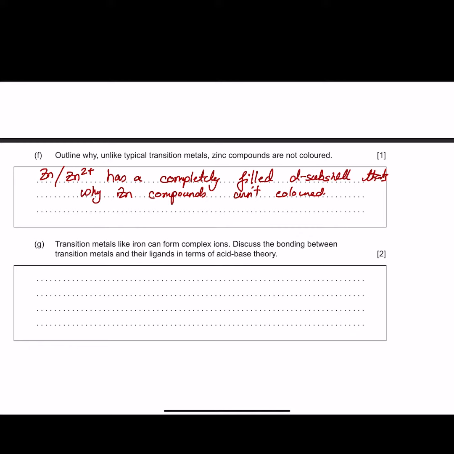Now moving on to the next question. Transition metals like iron can form complex ions. This is the bonding between transition metals and their ligands in terms of acid-base theory. Whenever you have a complex compound, the ligands form dative bonds with the central metal ion. Dative bond means the electrons come from the ligands and form a bond with the metal. So what happens exactly here? The central metal atom is accepting electrons, and by Lewis theory, electron acceptors are called acids. So in this case, the metal ion acts as a Lewis acid.